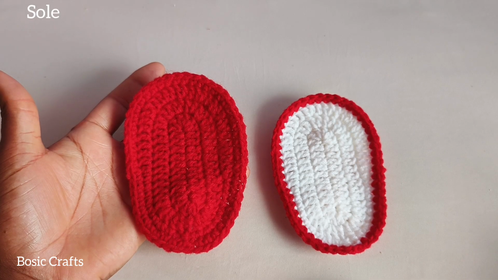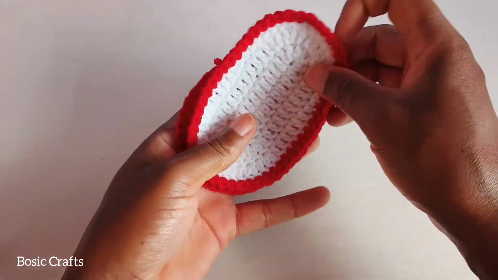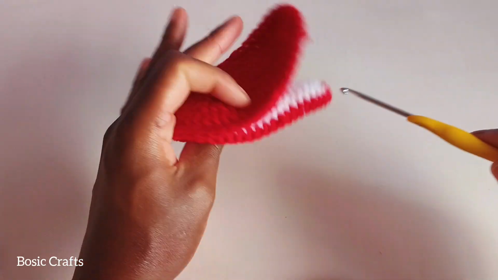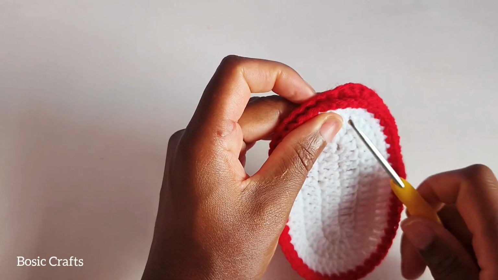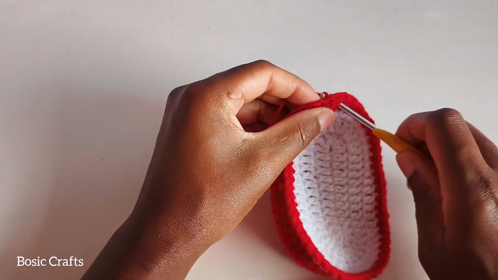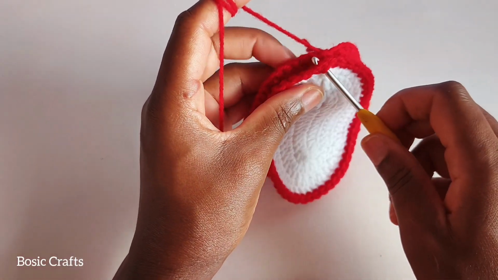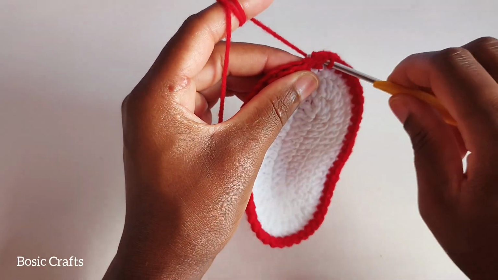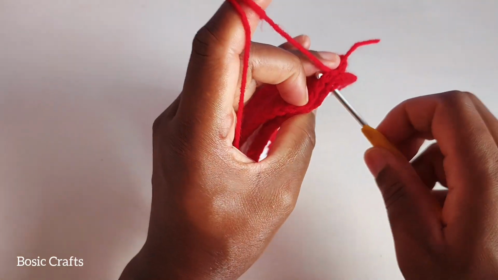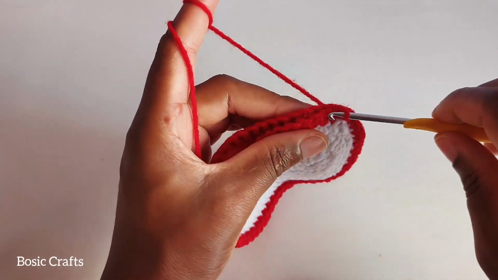Make another sole the same way, using the same color in all the rows. Then we are going to join them together, wrong sides facing each other. This is the right side. You go through the next stitch and the next stitch of the other sole, slip stitch. Go through the next stitch and then the corresponding stitch of the other sole and slip stitch until the end.